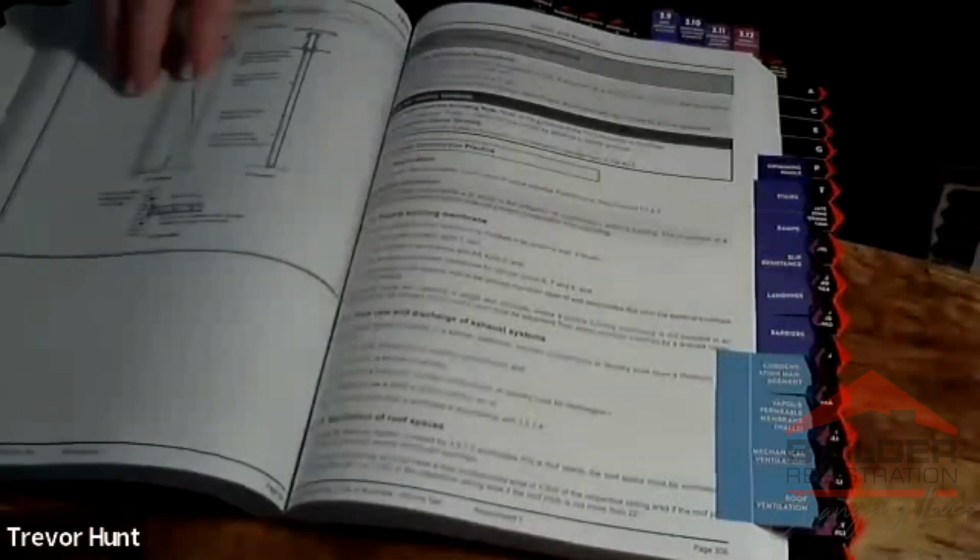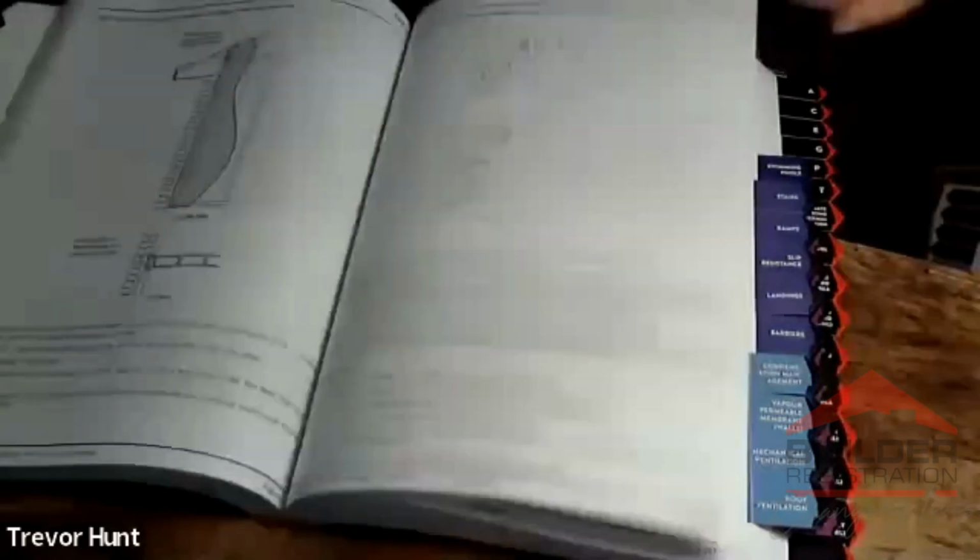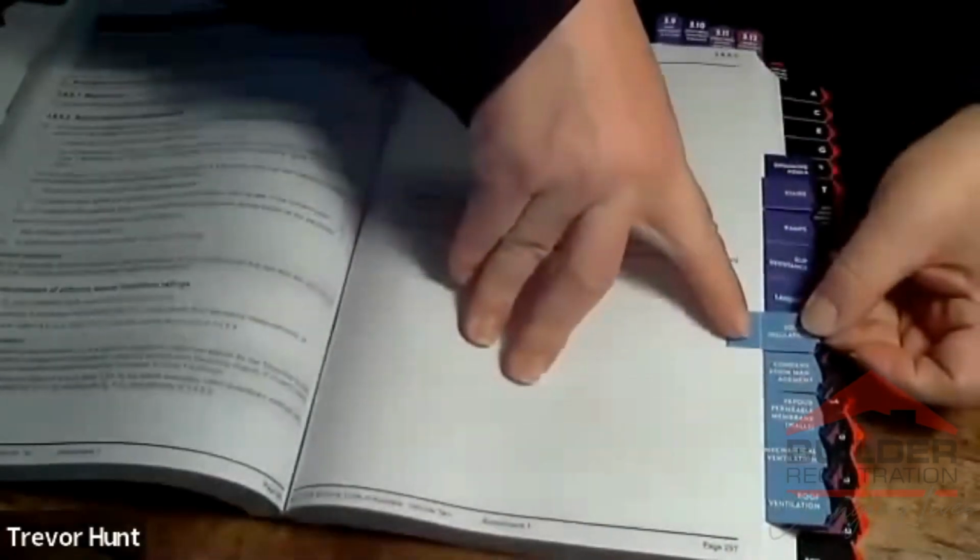After page 305, we're going to go to 291 for sound insulation.